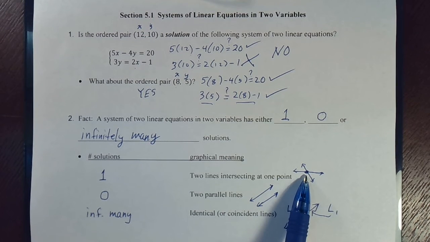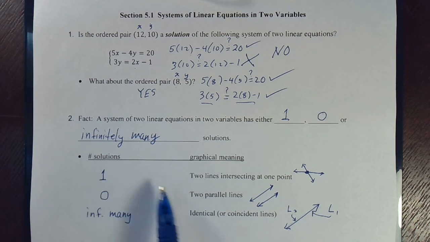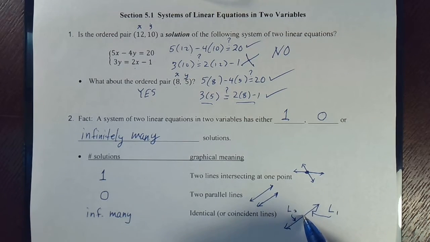2 lines that intersect at one point, that means 1 solution. 2 parallel lines, there's no point on both of the lines, so there's 0 solutions. And then the case where the 2 lines are identical or coincident, every single point on that line is on both lines, every one of them. So we have infinitely many solutions.